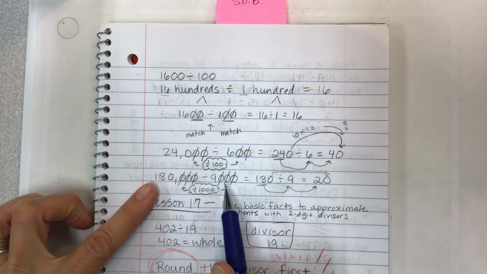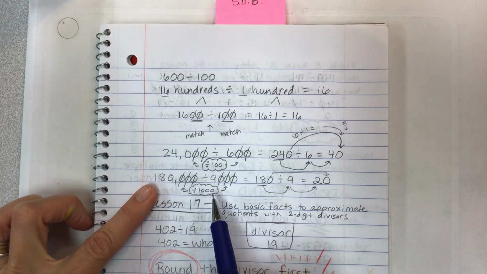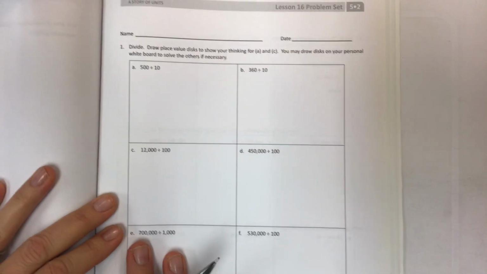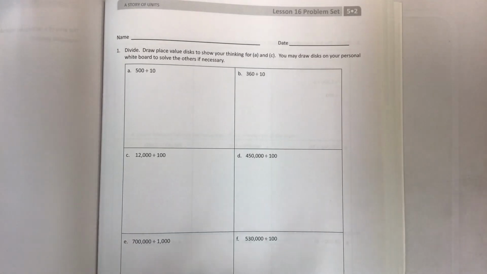Many, many zeros in today's lesson. You can also divide by 1,000 to simplify your problem and get an easy quotient. So I hope those notes are helpful. Remember to always pause, go back, take your time, get the video notes.